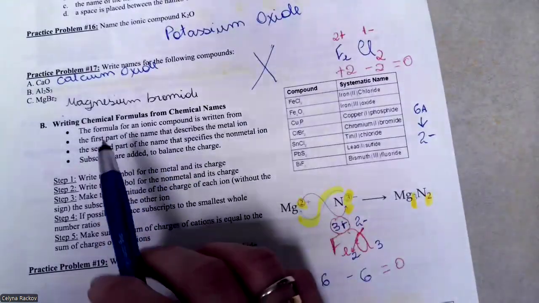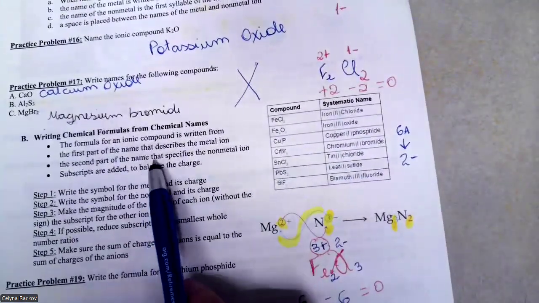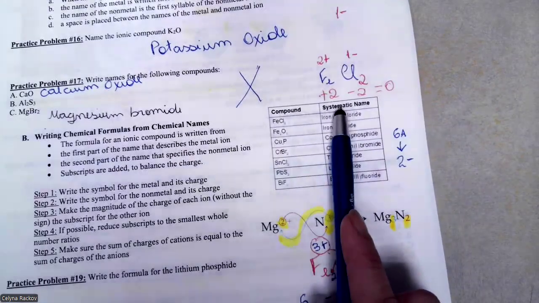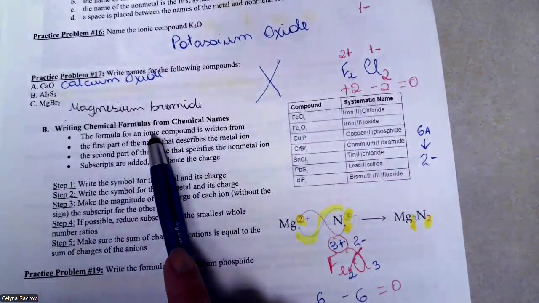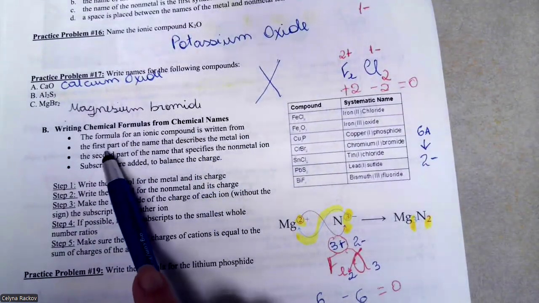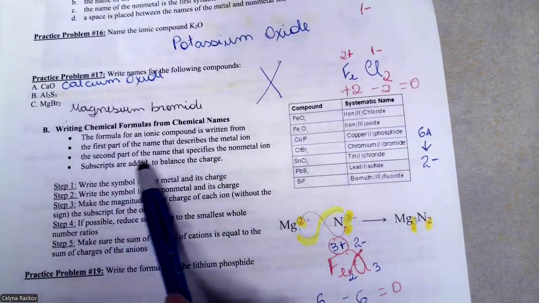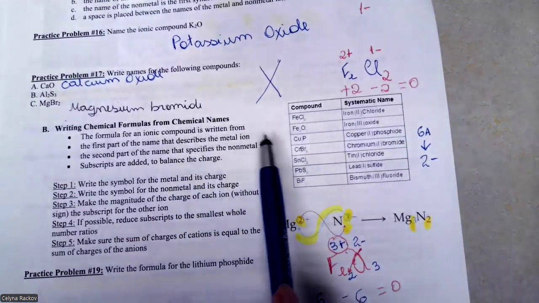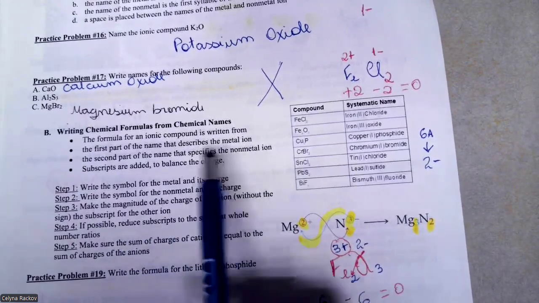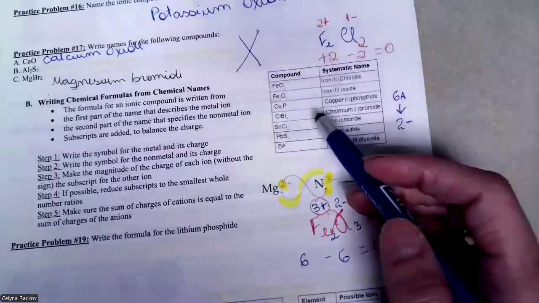Right, now let's write the chemical formulas from chemical names. You have here the compounds, the names, and the formulas. The formula for an ionic compound is written from the first part of the name that describes the metal ion, and the second part of the name that specifies the non-metal ion. Then subscripts are added to balance the charge. So first, write the symbol.